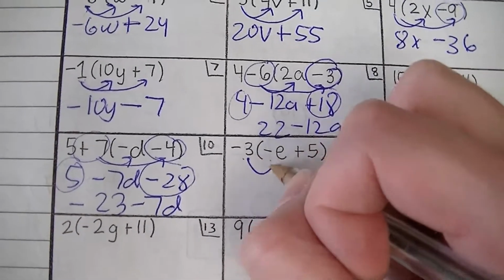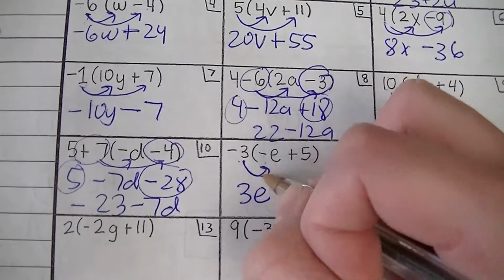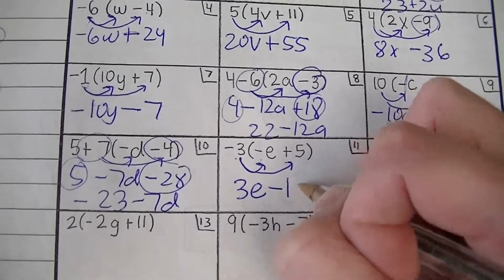Okay, negative 3 times negative e is positive 3e. Negative 3 times a positive 5 is negative 15.